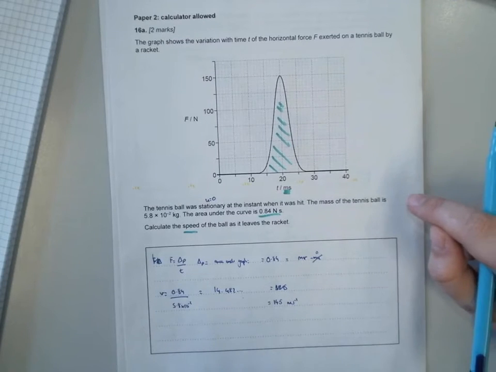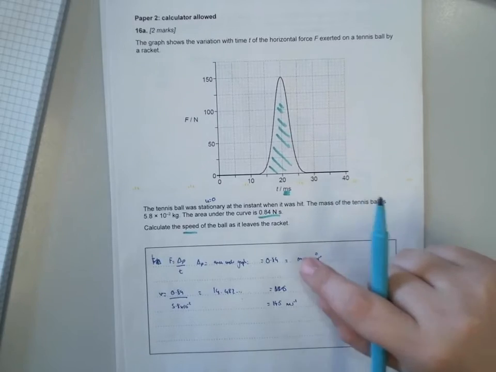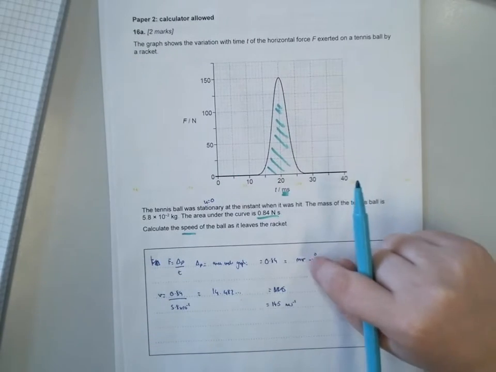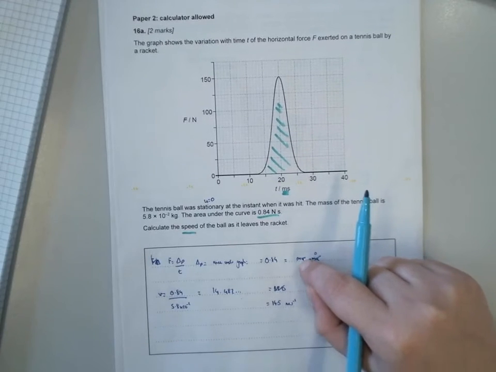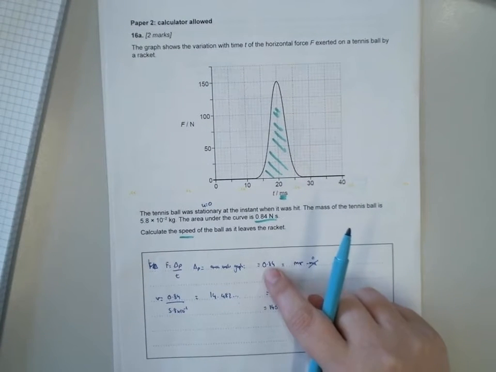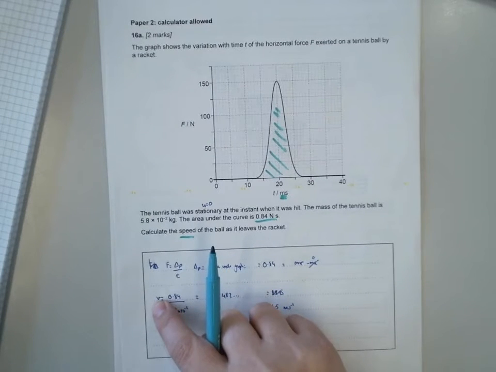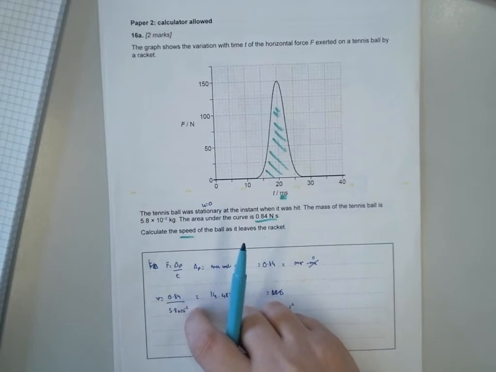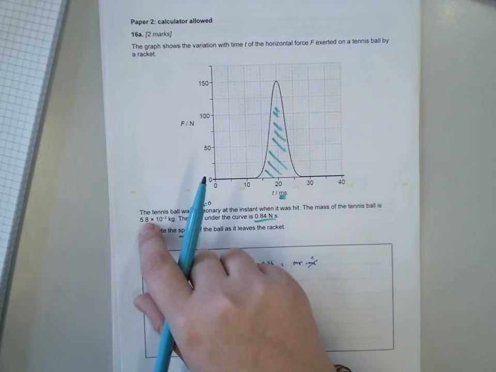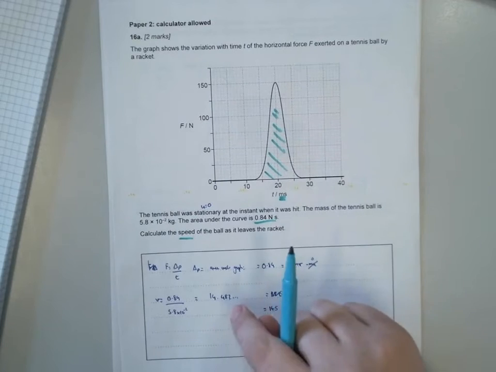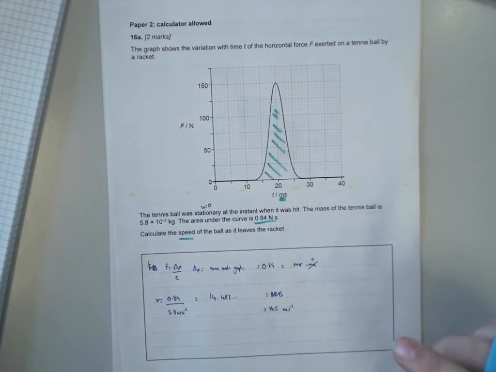The change in momentum in this case is going to be mv minus mu. With our initial velocity being 0, our initial momentum is also 0. So I can also say that this is equal to the final momentum. So final momentum, mv, is equal to 0.84. Then rearrange to have v as my subject. I've got 0.84 divided by the mass, which was 5.8 times 10 to the minus 2, giving me 14.5 meters per second.